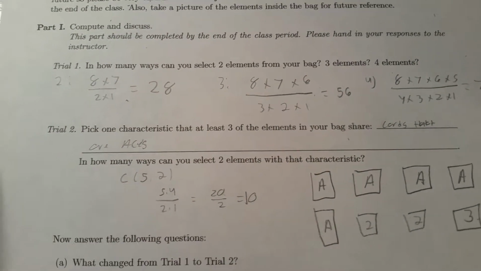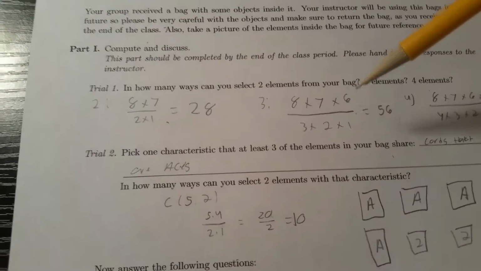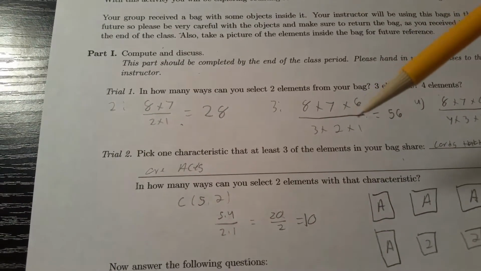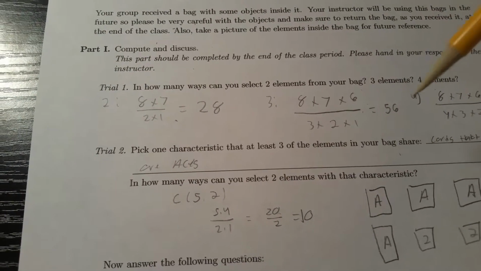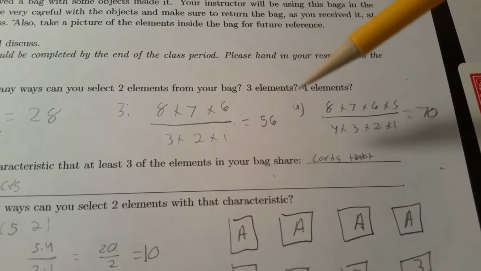Then you select 3 parts. You've got 8 times 7 times 6. Then you have to take out for the 3 you choose. So you've got 3 times 2 times 1. That gives you 56. Then your third part, you want to select 4 elements.